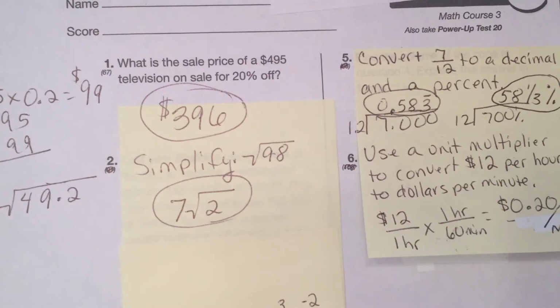Okay, it's time to check our last review before our last test of 8th grade of middle school.